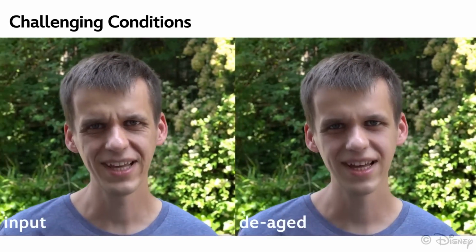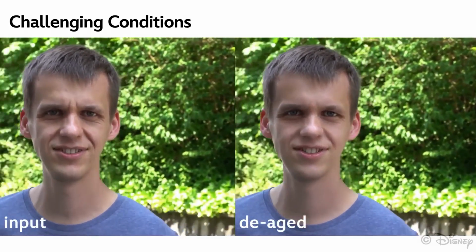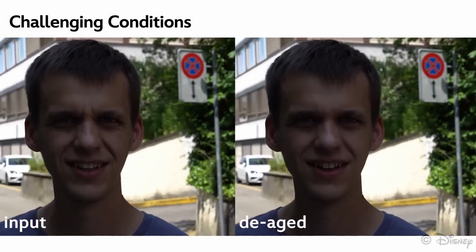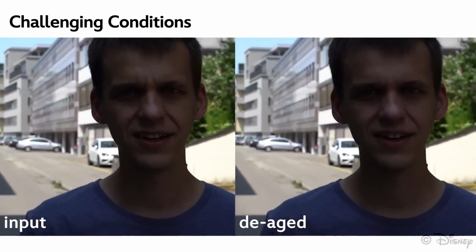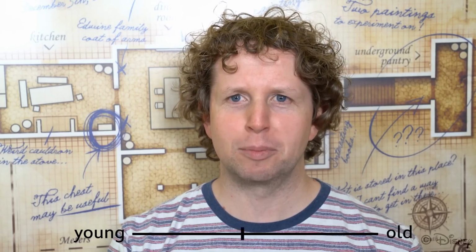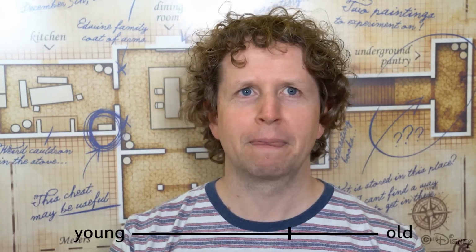Our method also outputs consistent re-aging under various lighting conditions, which we show here in this de-aging example. Here we show a performance of an actor for which we fix the input age and slowly increase the target age over time. Note how our method produces smooth age variations from frame to frame, even though it was only trained on a discrete set of age deltas.